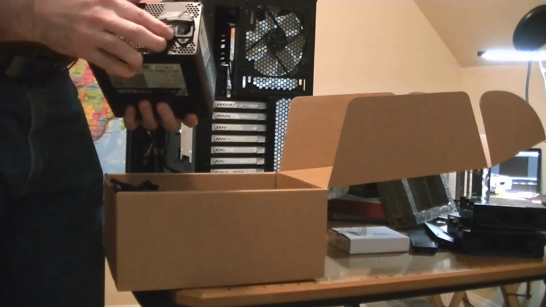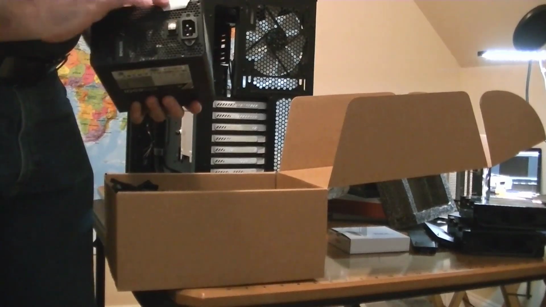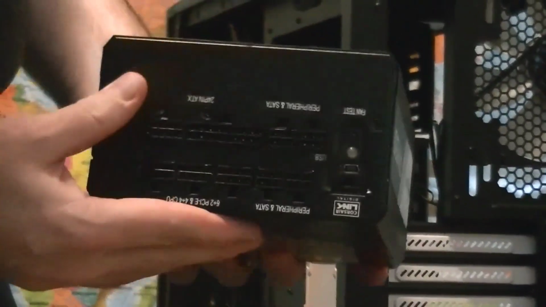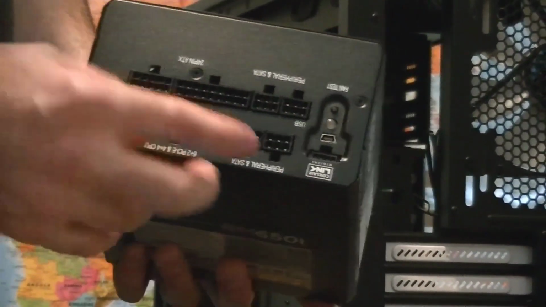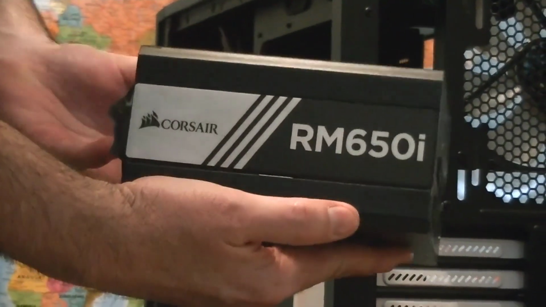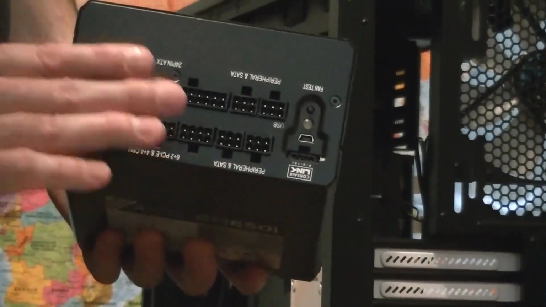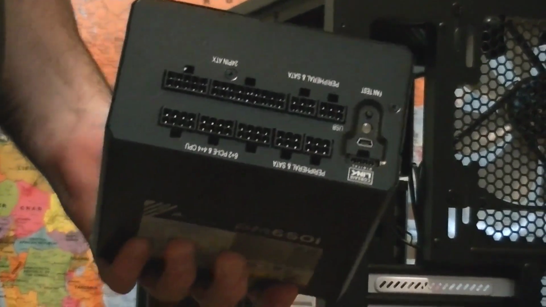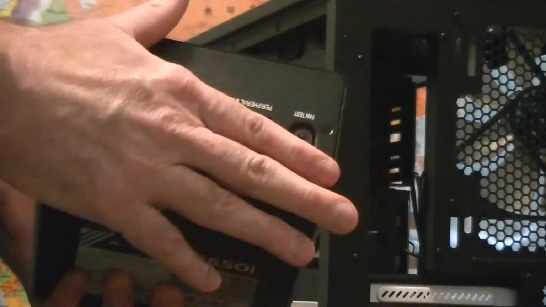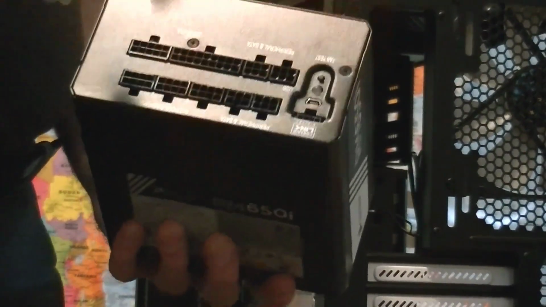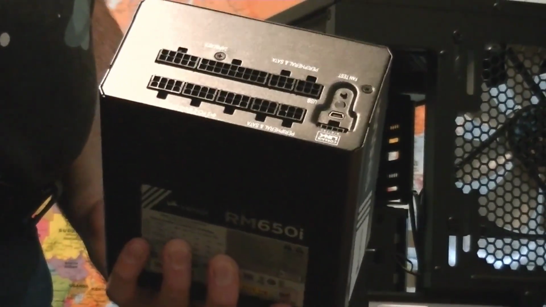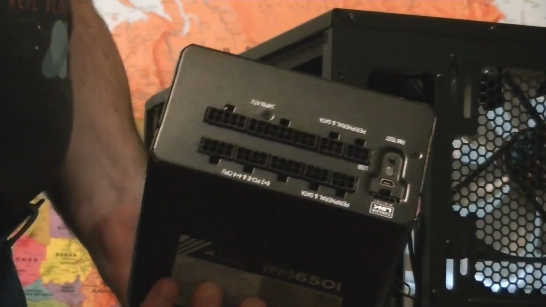So, a power supply basically takes power from the wall, right here, and converts it into DC from AC. And then on this side, this is called a fully modular power supply. This is a Corsair RM650i. A fully modular power supply means that there are no cables attached to it. You only plug in the power cables that you actually need to use. If you don't get a modular power supply, it will come with a gob of 10 or 15 cables hanging off of it, and whether you're using them or not, you've got to find somewhere to stuff them in the case to try to hide them.